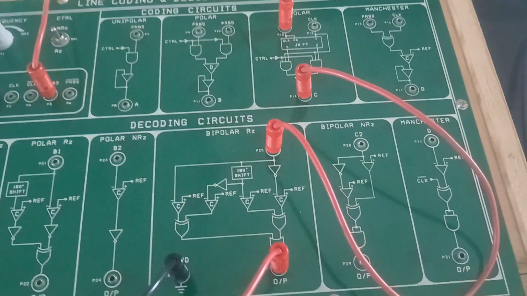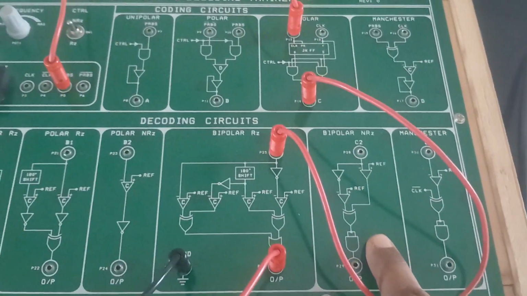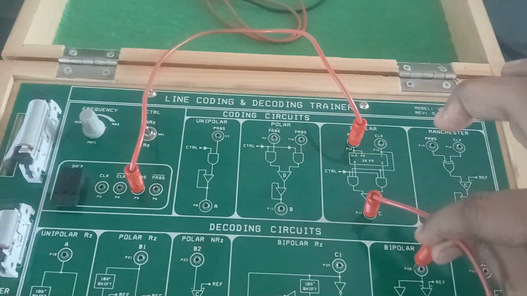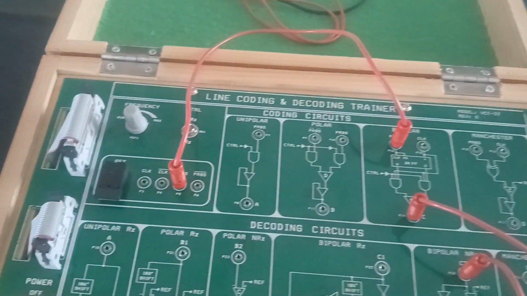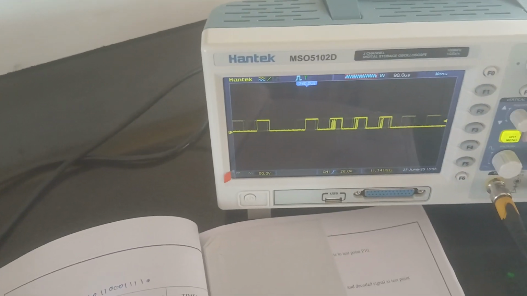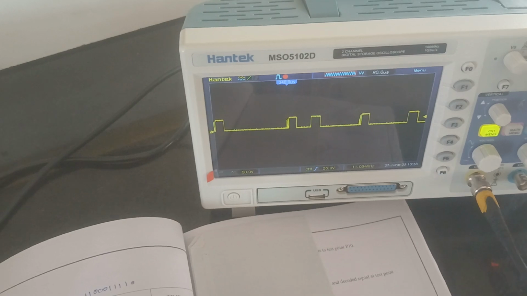Similarly, in the same way we connect the bipolar NRZ. Put the connection probe here. Finally we take another reading of the NRZ. This is the perfect NRZ output.